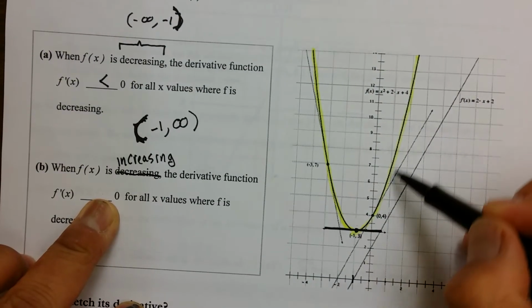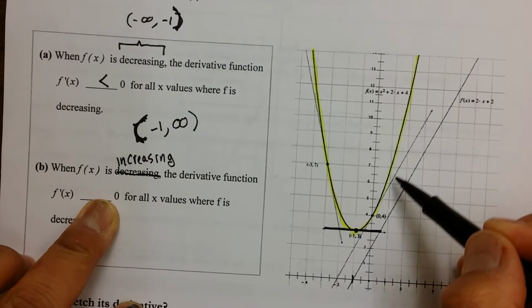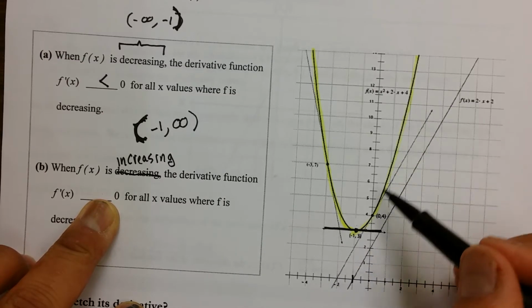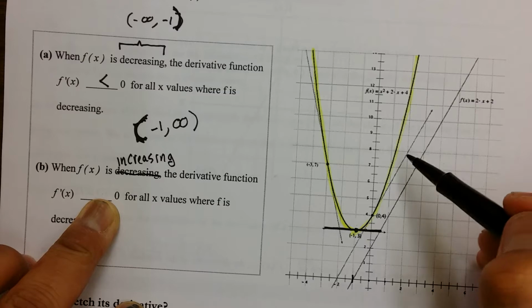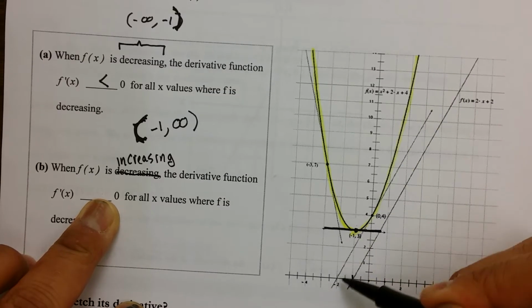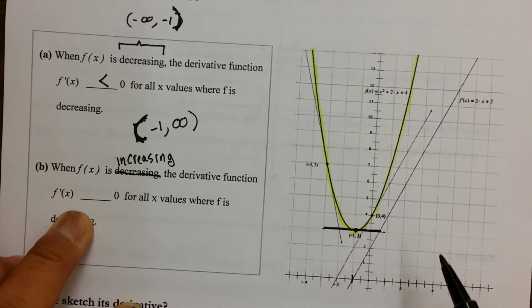When the function is increasing, I want you to notice that the derivative, or the slope of the tangent line, is always going to be a positive number. If you calculate the slope of this line, it will be positive.